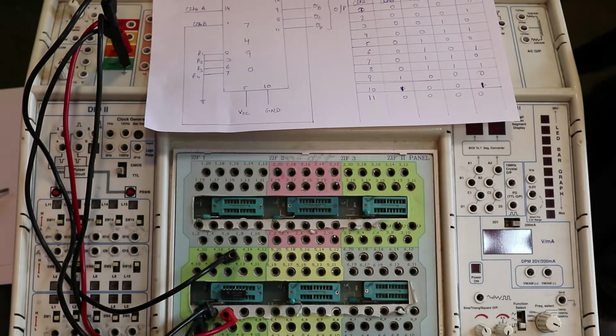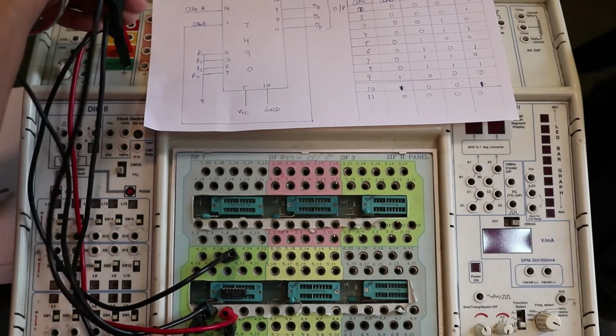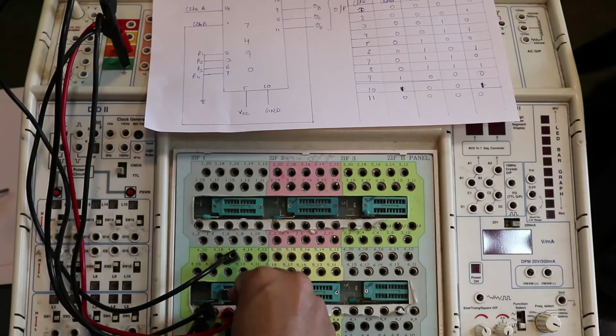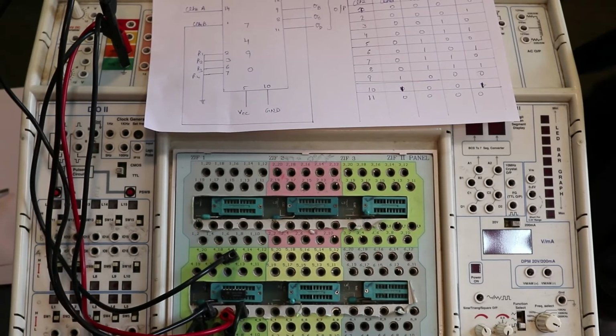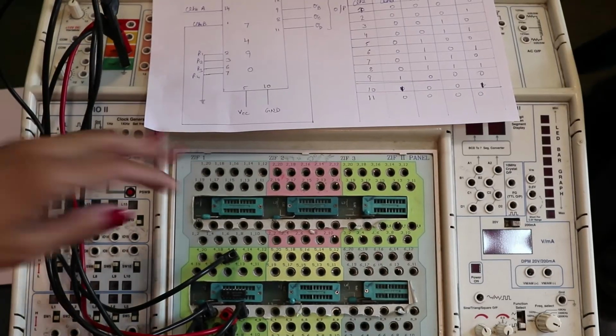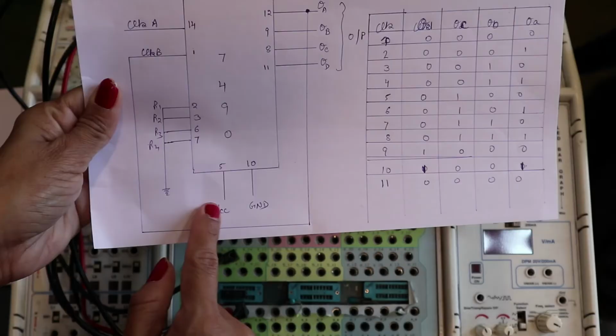We check where the 6th pin is. Here is the 6th pin, so we need to join it. The last connection of that group is 7. Where is the 7th pin? This is the 7th pin, and I am going to join it to ground. So now I have finished these connections.